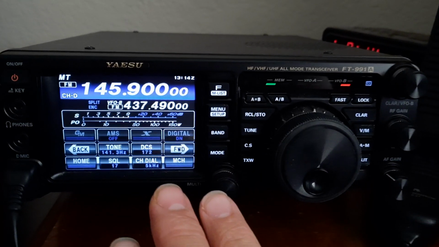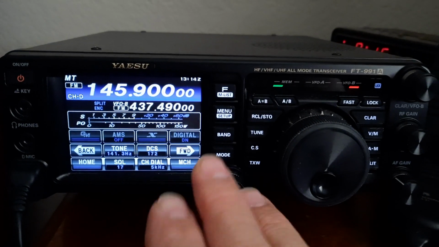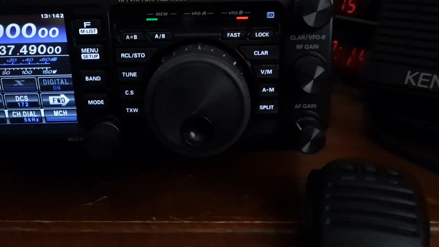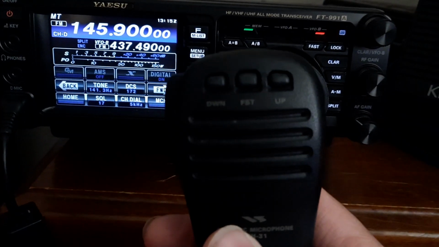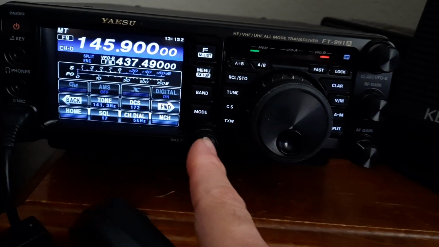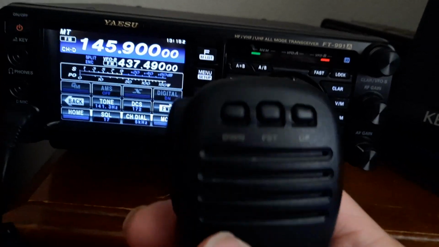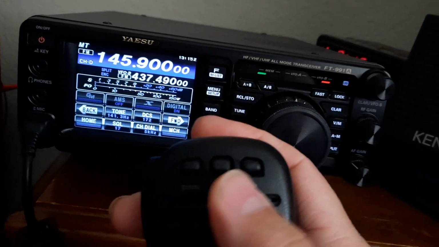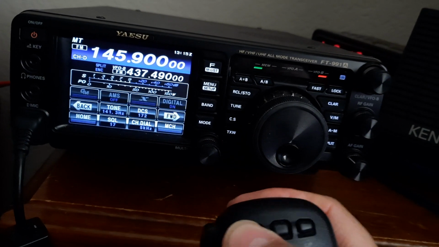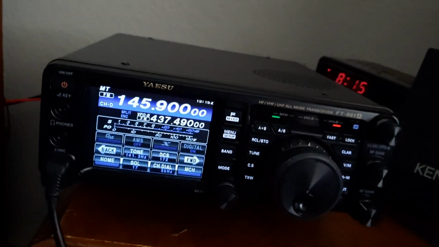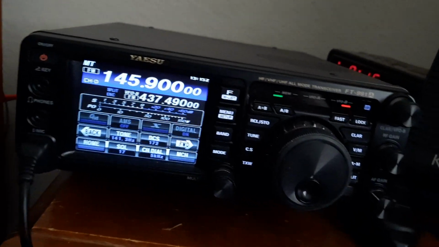Now, once you're done working the satellite, how do you get back? Also make note that the up and down buttons do not work while holding in this button. You have to do it here with the dial. If it's in just the receive mode, then yes, you can adjust it that way. But when you're trying to adjust the transmit, that does not work. It will beep at you.